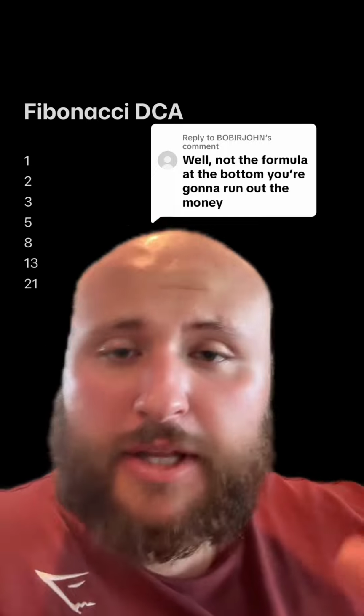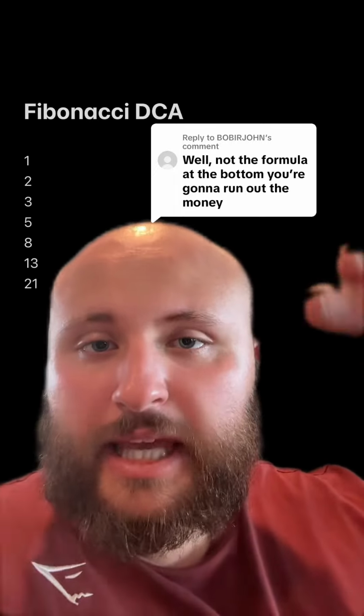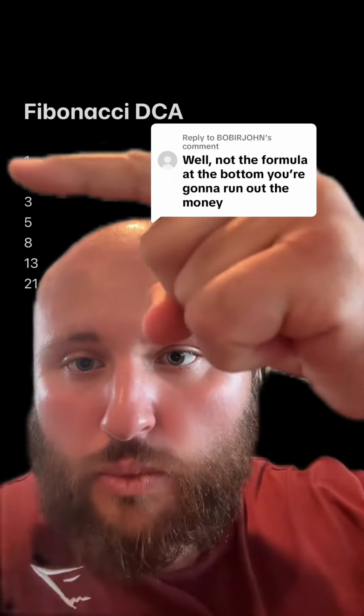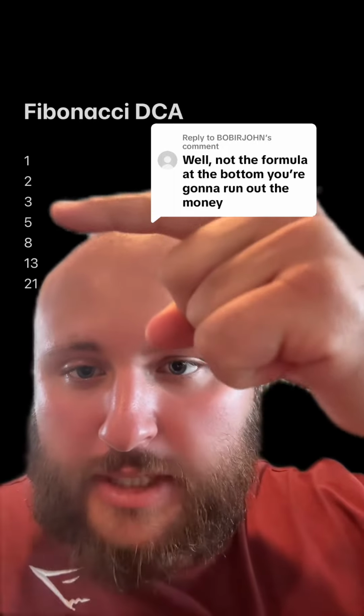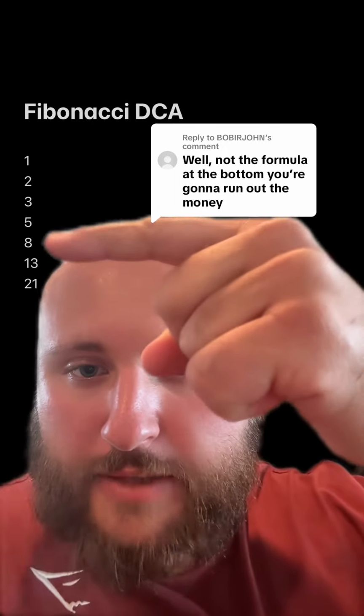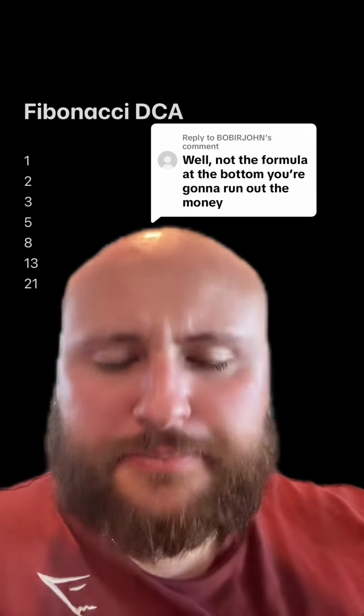So Fibonacci, if this is the first time watching it, it's very simple. It's the last two numbers get you the third number. So 1 plus 2 gets you 3. 2 plus 3 gets you 5. 5 plus 3 gives you 8. 8 plus 5 gives you 13. 13 plus 8 gives you 21.